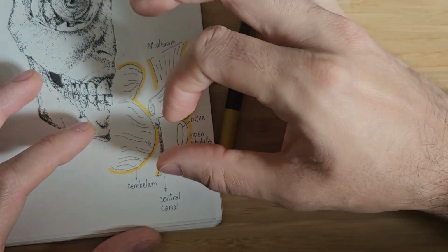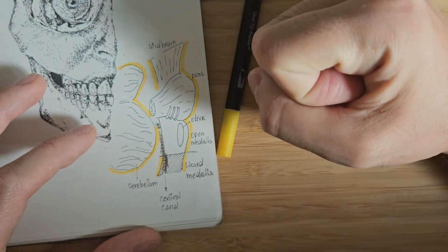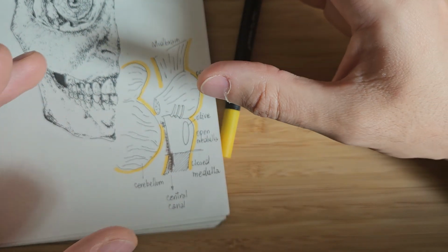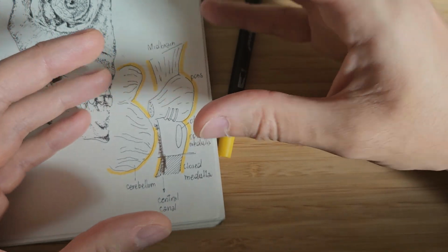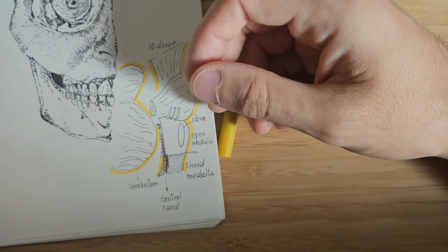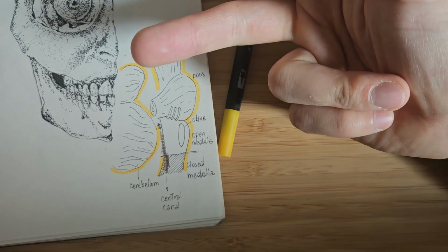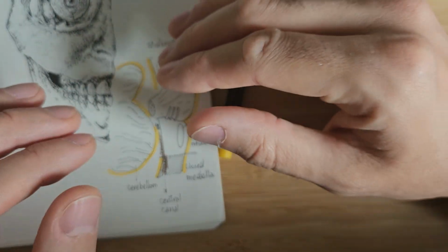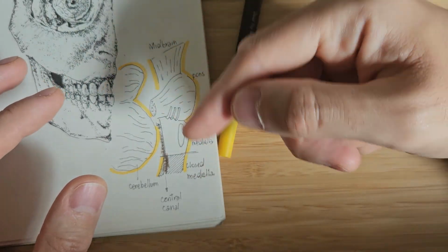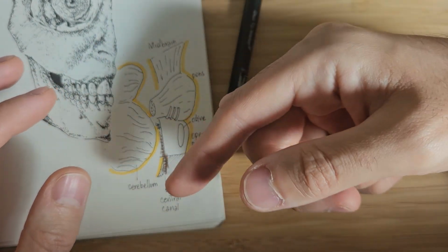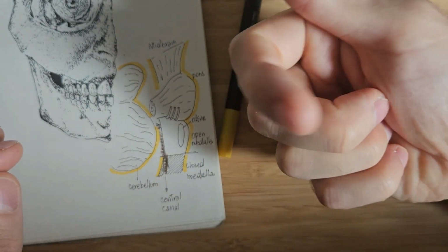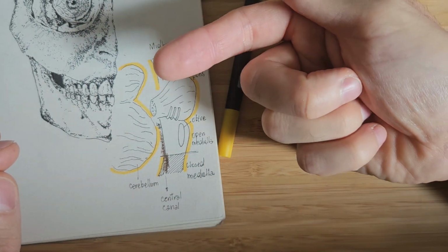The open medulla, let's say pathologies affecting the open medulla or even the fourth ventricle, like tumors, infections, or hemorrhages, can compress nearby structures like the pons or cerebellum, and it will lead to life-threatening conditions such as obstructive hydrocephalus or brainstem dysfunction.